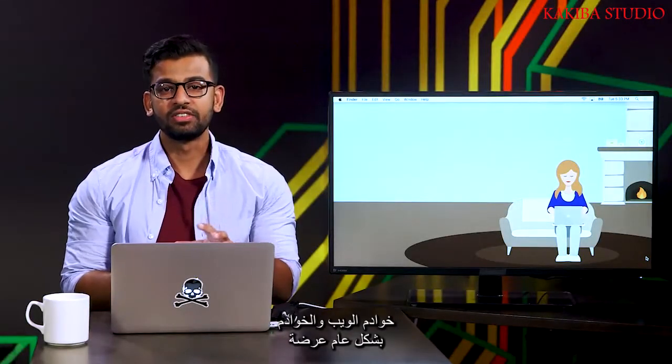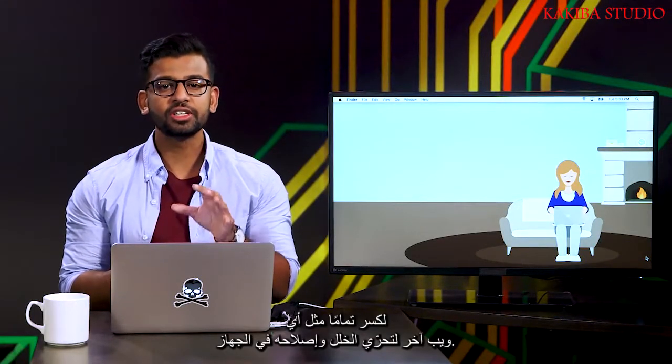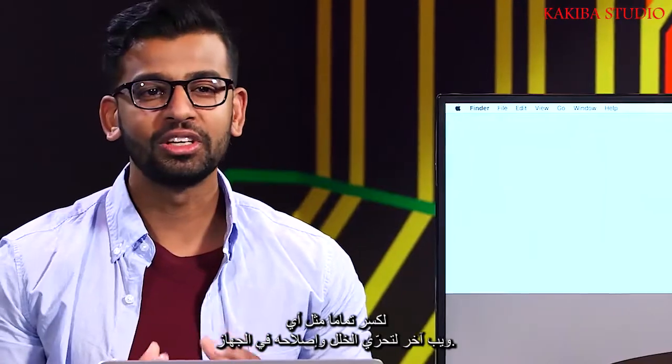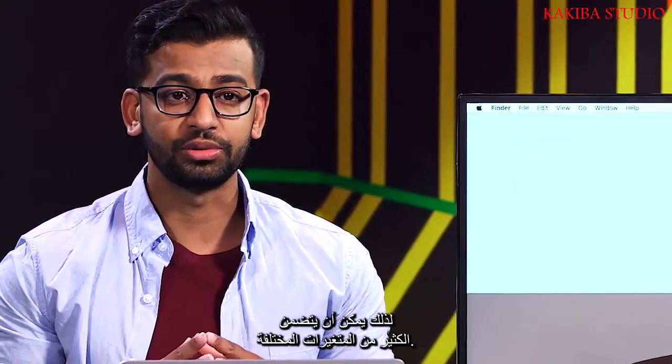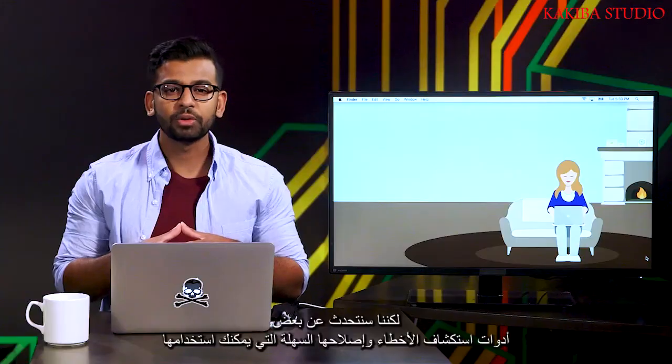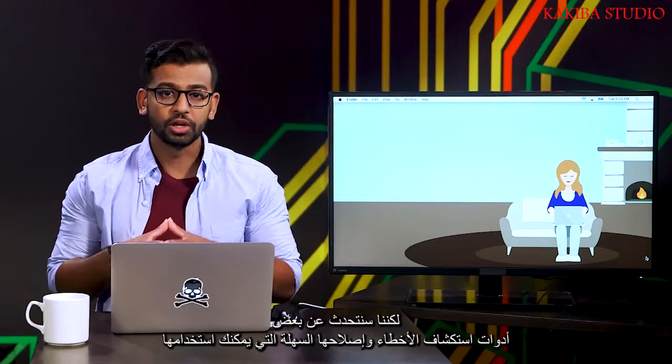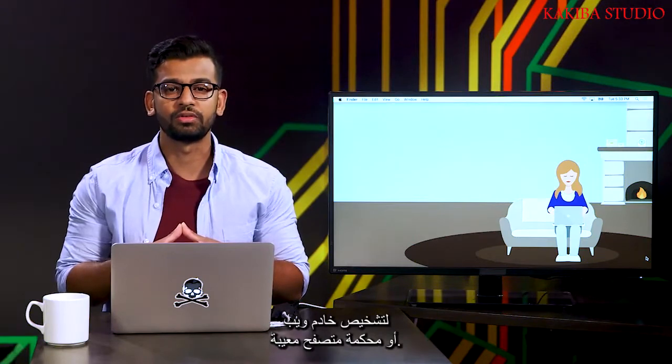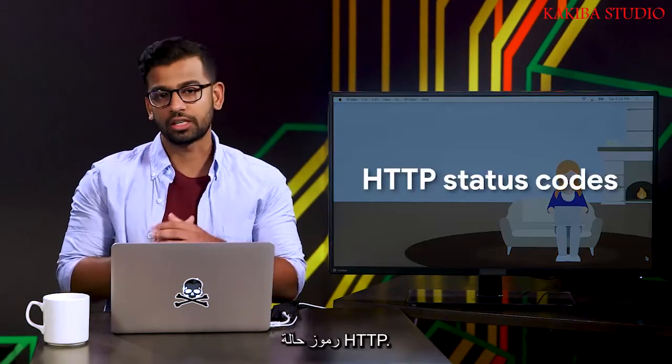Web servers and servers in general are prone to breakage just like any other machine. Troubleshooting a web server could involve lots of different variables. We won't discuss a specific troubleshooting scenario in this lesson, but we'll talk about some easy troubleshooting tools you can use to diagnose a faulty web server or browser, called HTTP status codes.